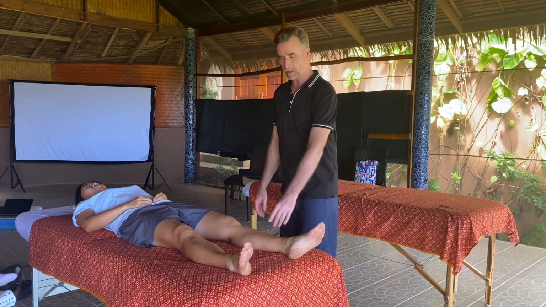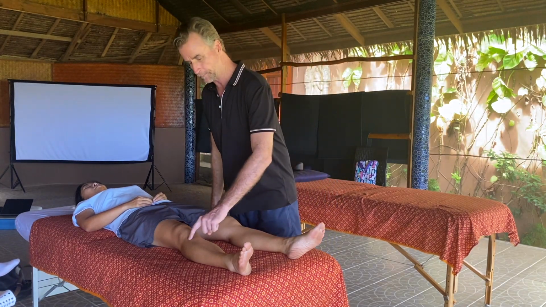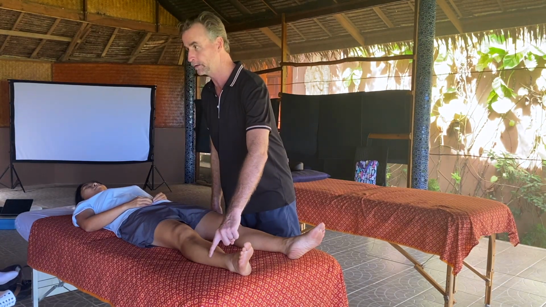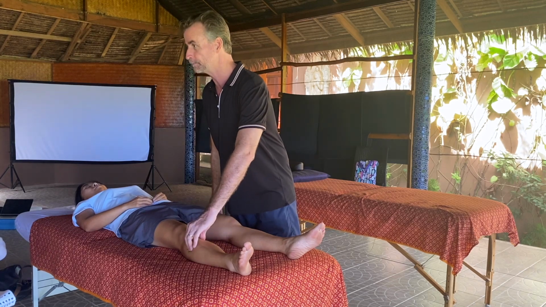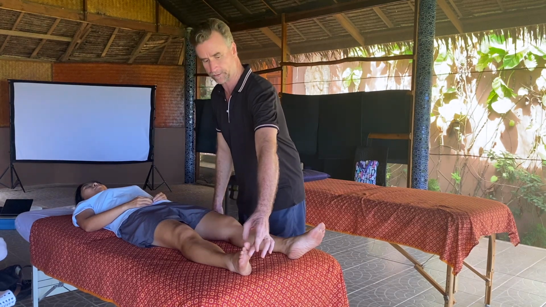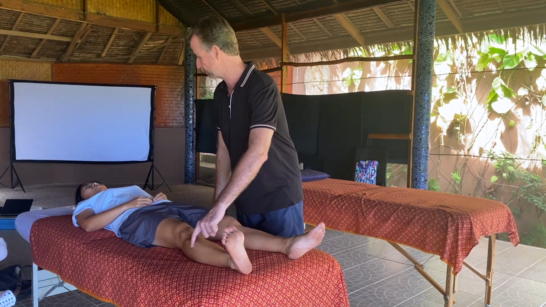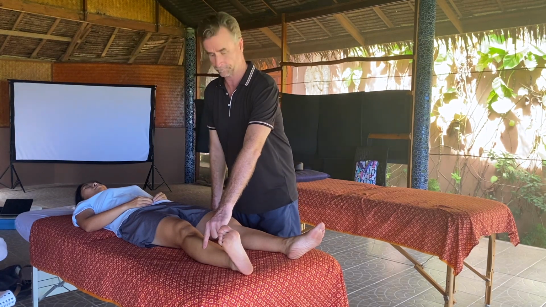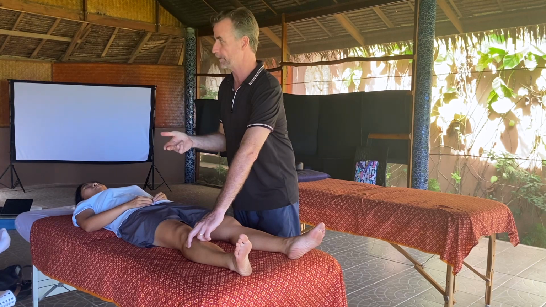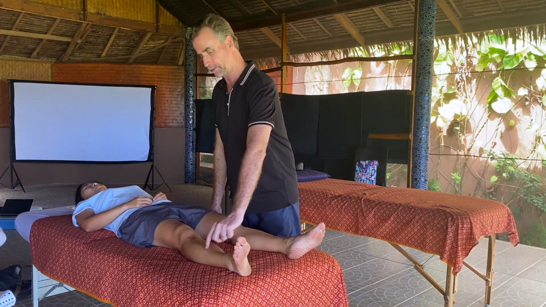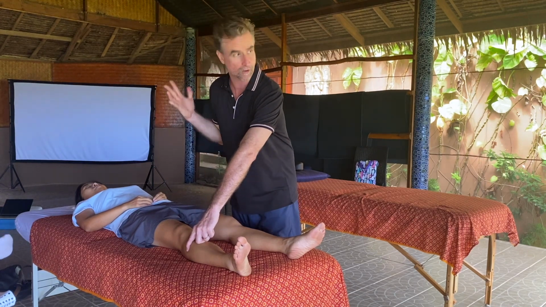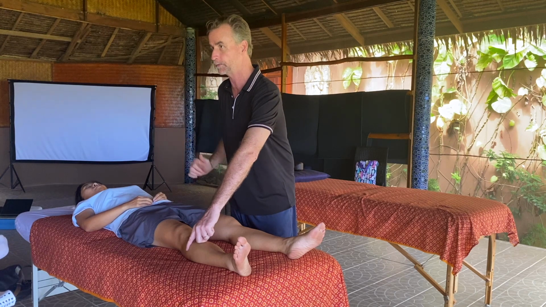So we've got a few different yang lines here. We've got the 4 flower line right along the edge of the bone. We've got the tibialis anterior, right? And then what's the next muscle over? We've got extensor digitorum. So extend your toes, pull them back. Can you feel contraction up there? That's the extensor digitorum longus muscle. And then those are where the beside 3 mile points are at. Okay, so we've got the 4 flowers, stomach 36, stomach 37, and then in extensor digitorum longus, which is also on the superficial front line, we've got those points.